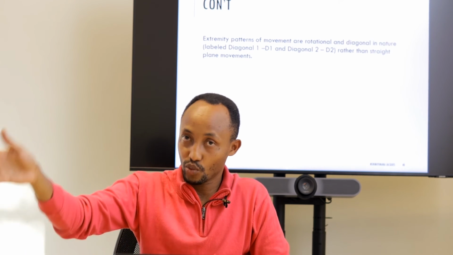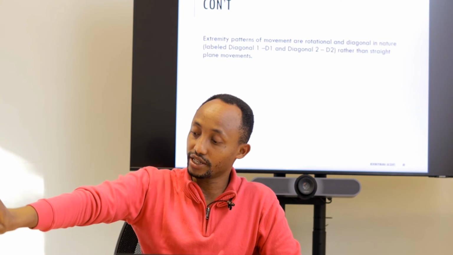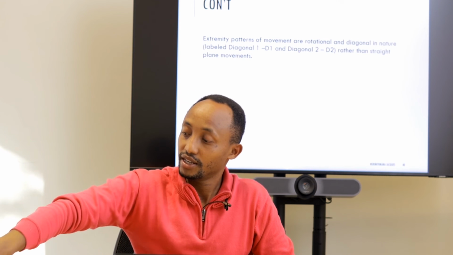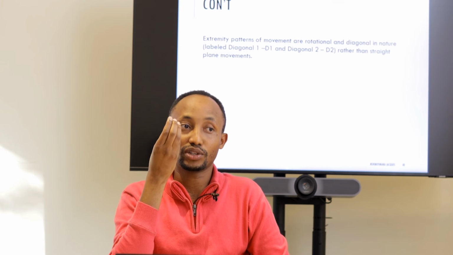I will hold them with my wrist. See, the wrist is turning inside. So you hold like this and then you come like this. There's external rotation which will end in internal rotation.